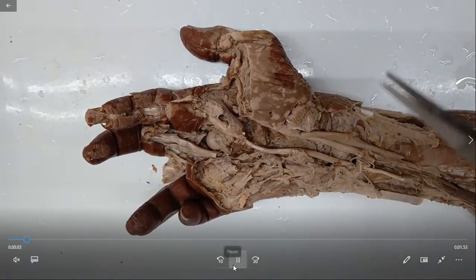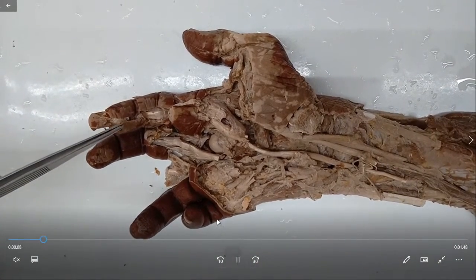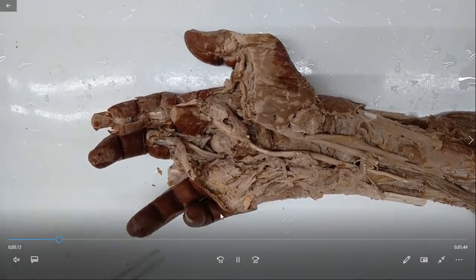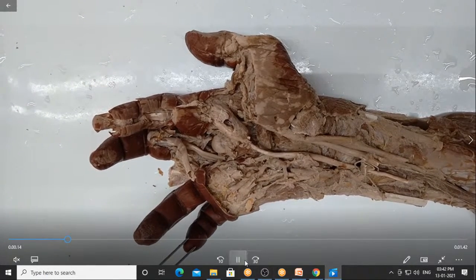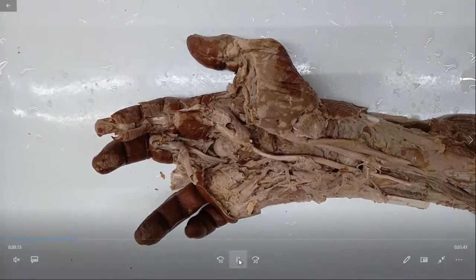So this image is the dissection video from our department. See, we have the digits here, the first to the fourth. Can you appreciate the long flexor tendons here? This dissection was done on an old specimen, not a fresh one. We tried to show as much as it can be shown here.